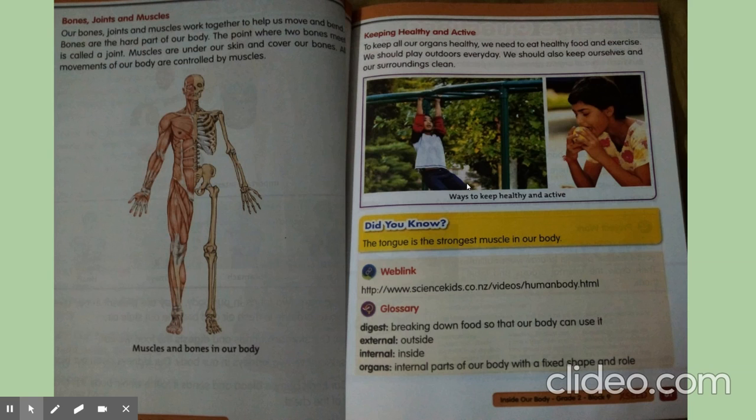Okay, children? That will directly make you active. And please listen to your parents. We should play outdoors every day. We should also keep ourselves and our surroundings clean. If you follow a daily routine, it will automatically keep you healthy and active. Sometimes you can eat the food that you want, but always try to have healthy food and keep yourself active. This is what the block is about, children.